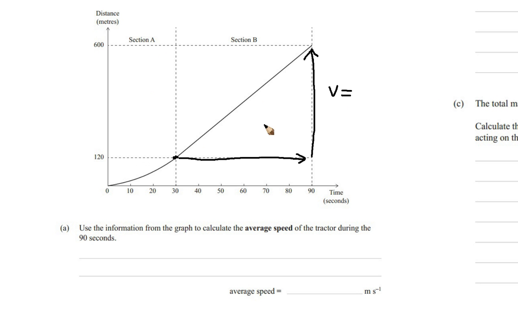Well, 600 take away 120, we've gone up by 480 meters. Remember, if we're working out the slope for this part, we wouldn't start down the bottom here. And we've gone across by 60 seconds. So 480 divided by 60 gives us 8 meters per second.